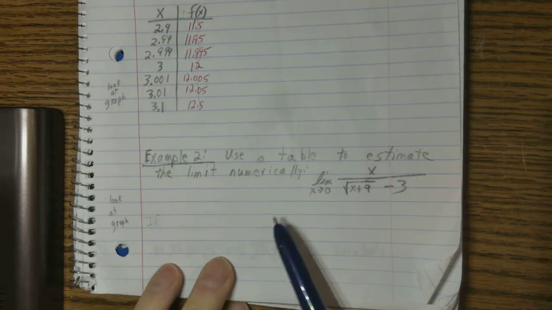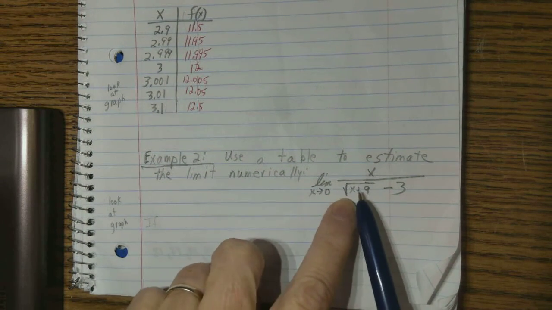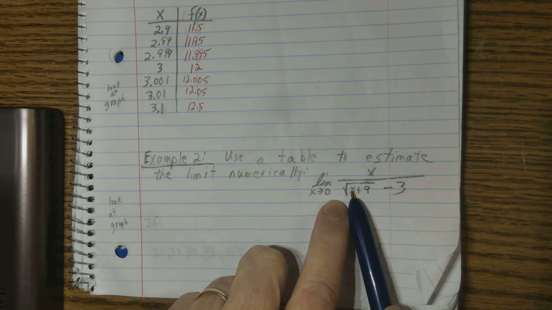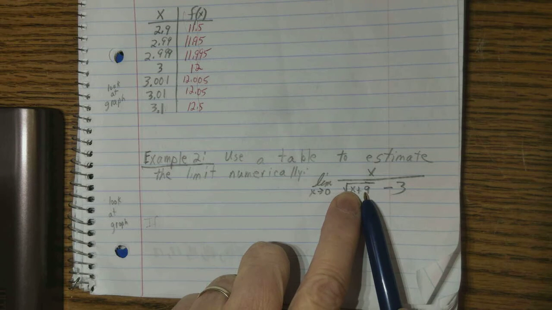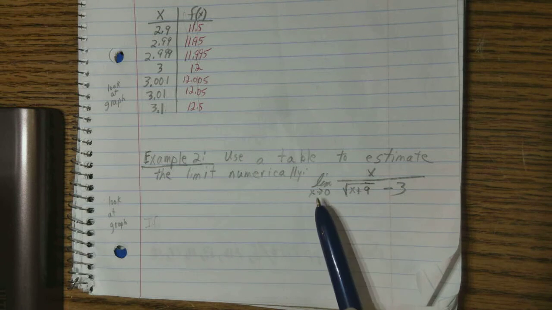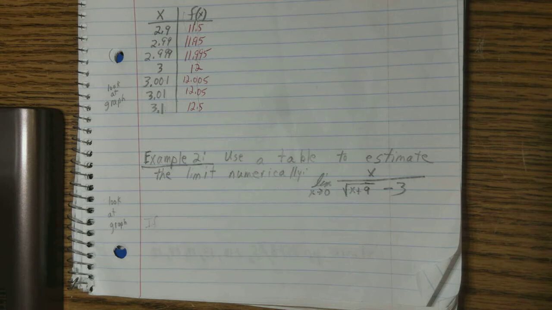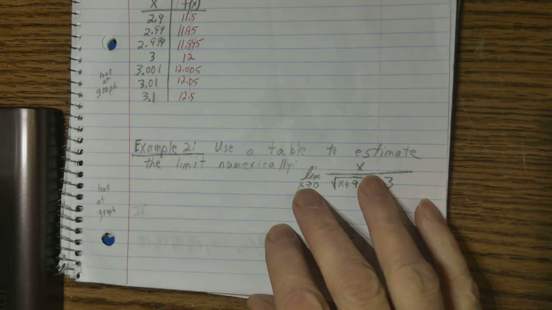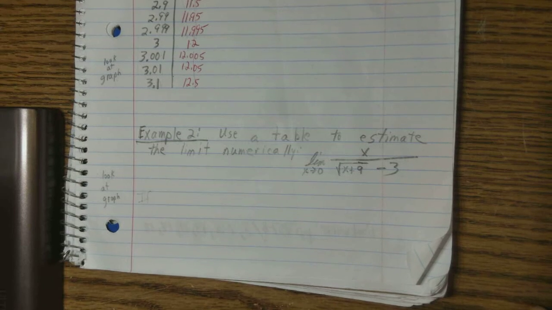This one is a different animal because if I put 0 in here, 0 plus 9 is 9. Square root of 9 is 3. 3 minus 3 is 0. I'd have to divide by 0, so it is undefined at 0. But what does it get close to as we get there?